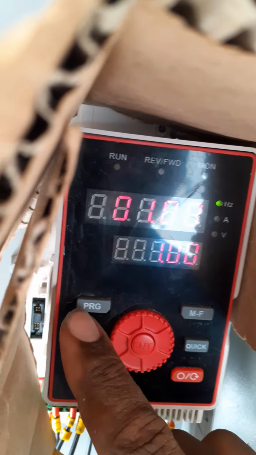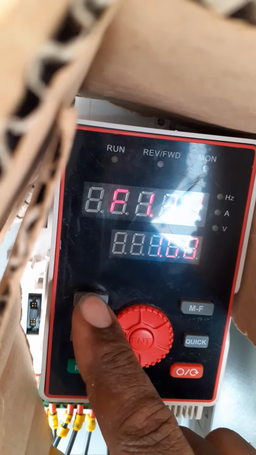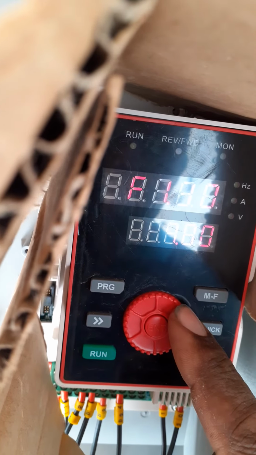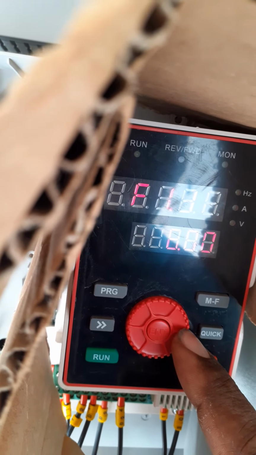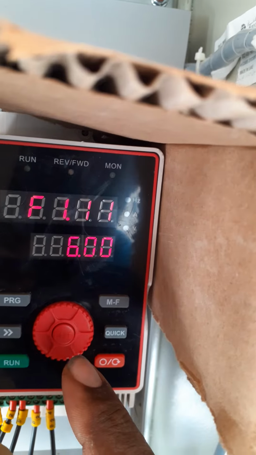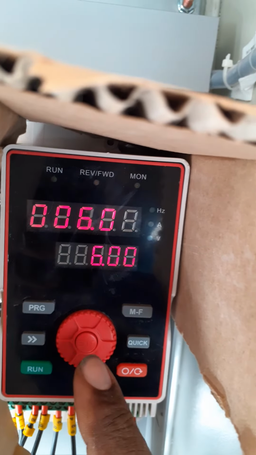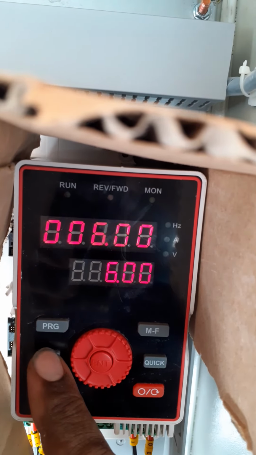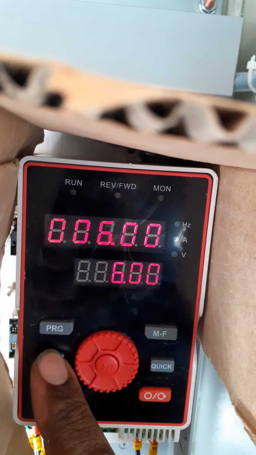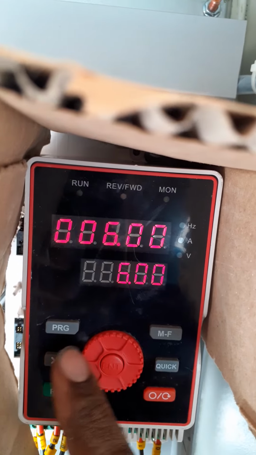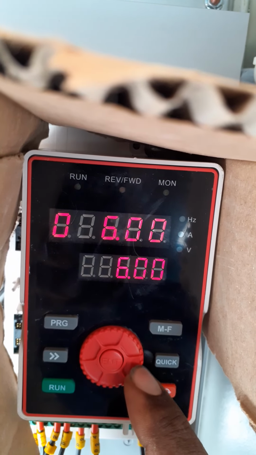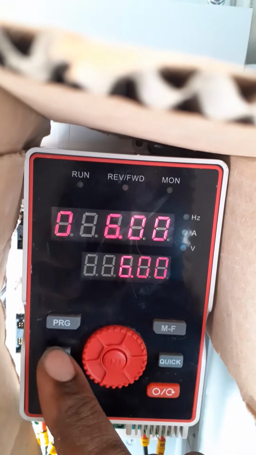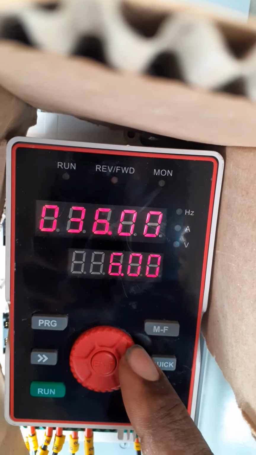It's already, let me see, F1.11 is 6 seconds in this case. I want to change up to 30. Now you can see where it is highlighting. I have to use my arrow. I go there, the next one, I make it 3. Then I go to the next one, I make it 0.